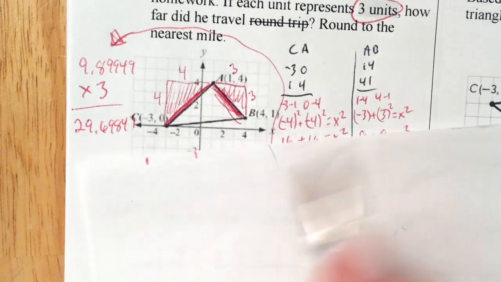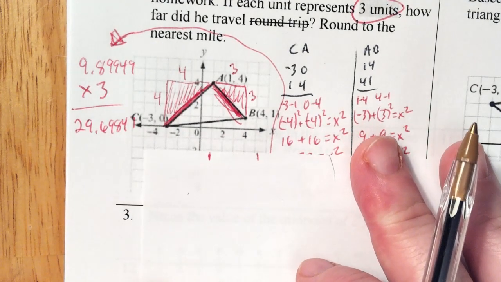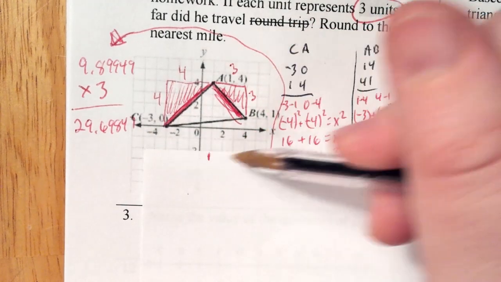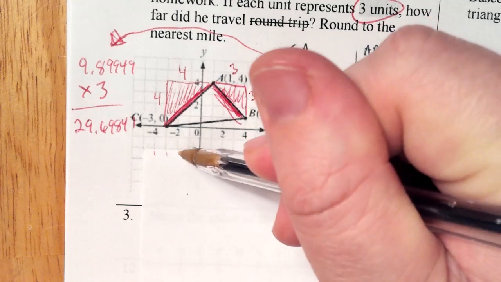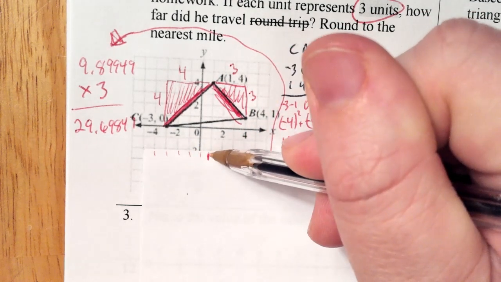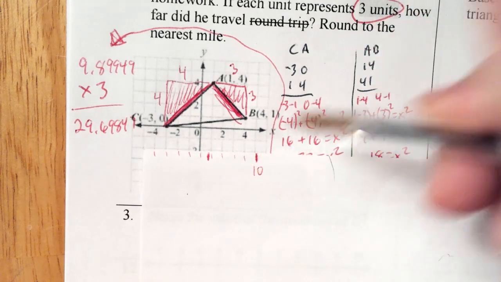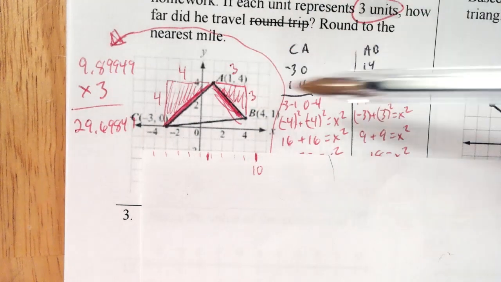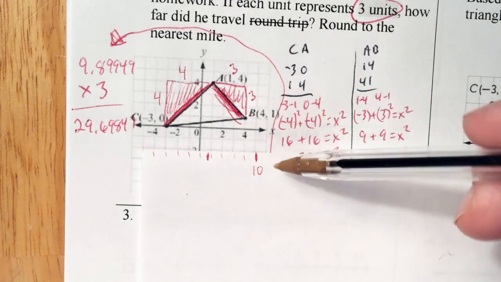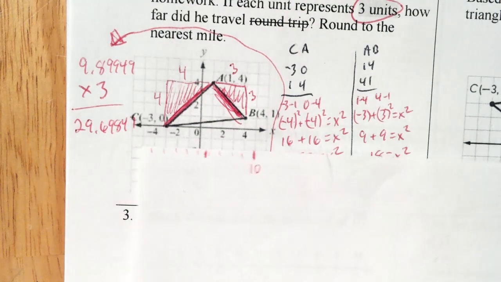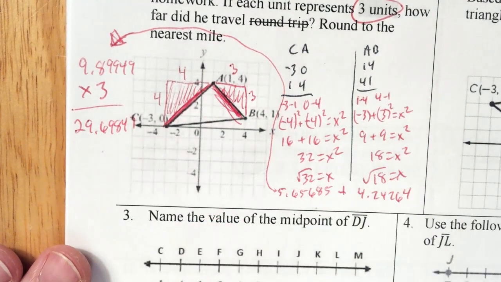So this is my entire distance that day. If you use this as a ruler, we're trying to get all the way to here. That's 1, 2, 3, 4, 5, 6, 7, 8, 9, about 10 hops, which is what we said. It's almost 10 hops, so that's pretty darn close. That's pretty good. This is just helping me check my answer, by the way.